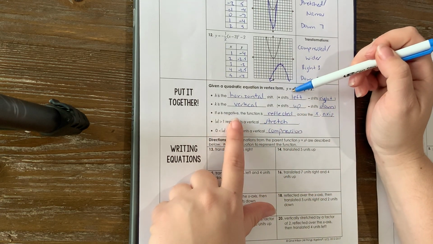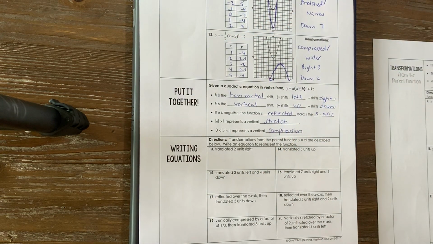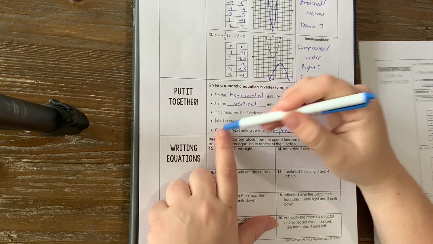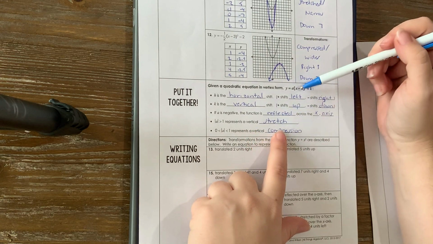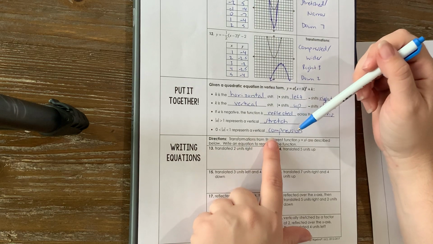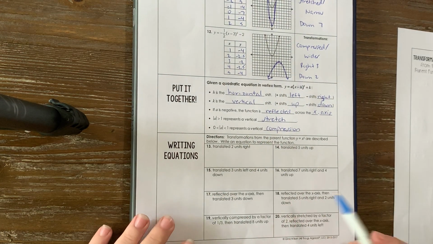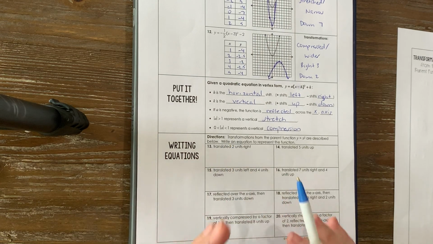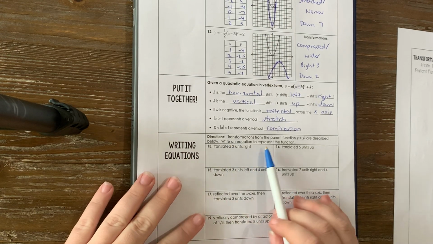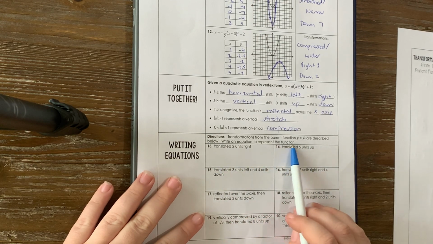If your a is a negative, the function is reflected across the x-axis, so it's just going to flip it over. If your a is greater than 1, it represents a vertical stretch. If your a is between 0 and 1, it represents a vertical compression. Okay, so writing equations based off of transformation. It says transformations for the parent function y = x² are described below. Write an equation to represent the function.